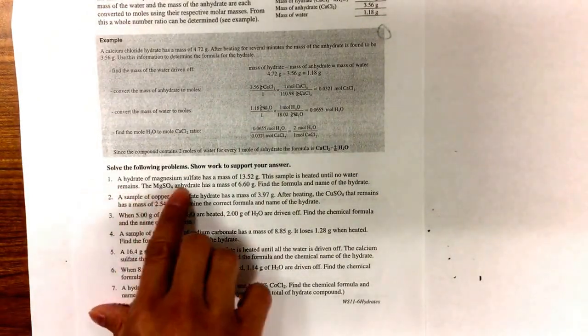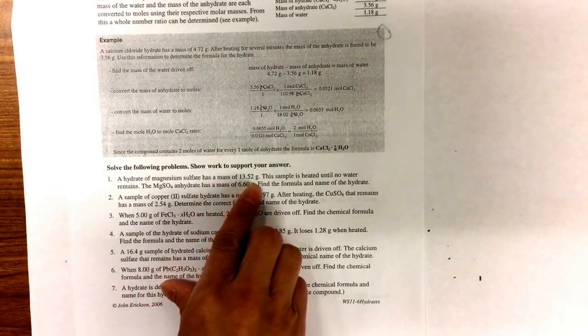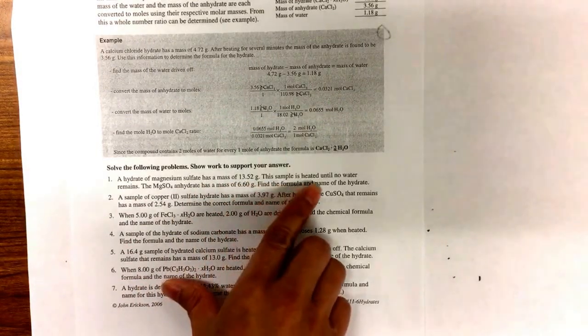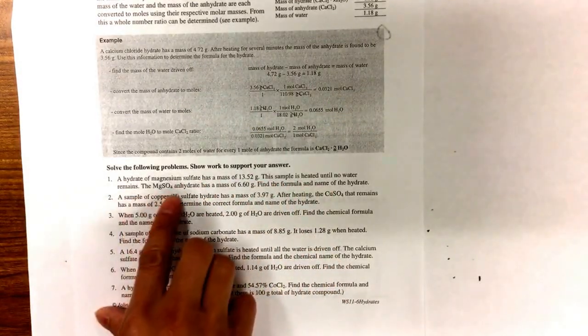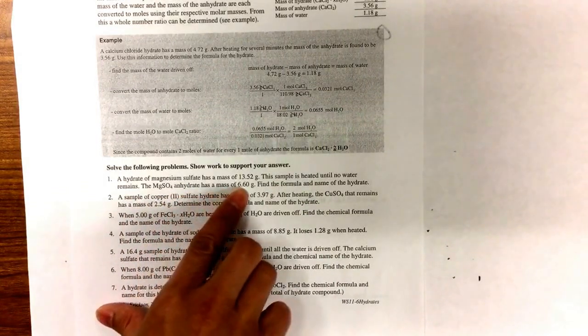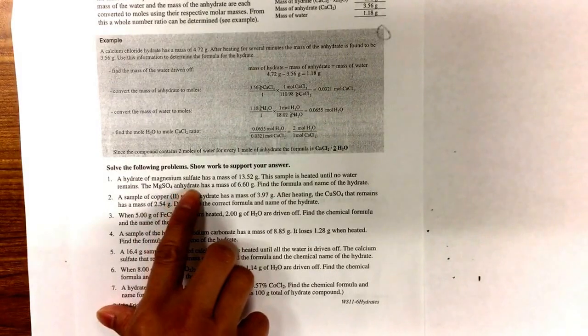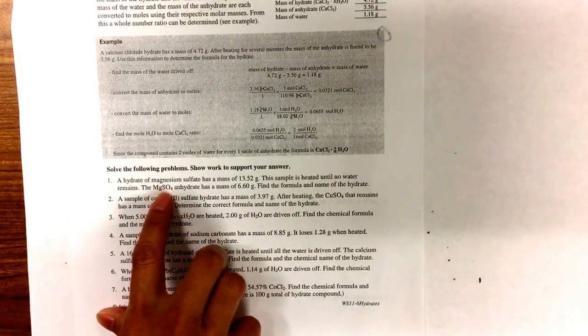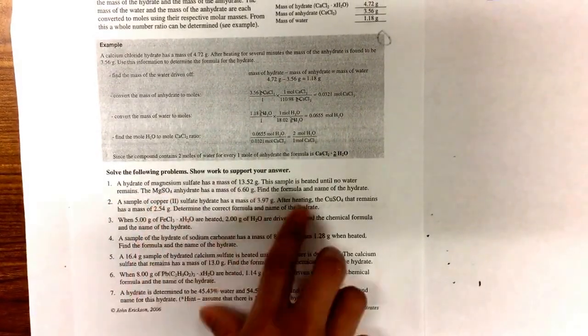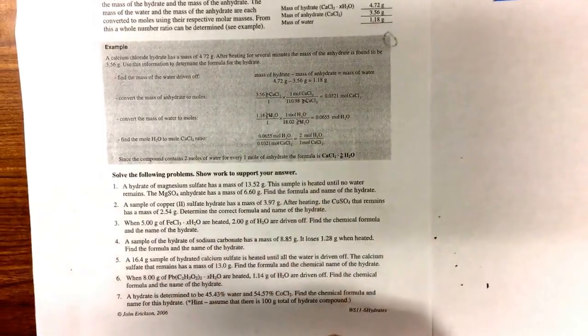It says a hydrate of magnesium sulfate has a mass of 13.52 grams. The sample is heated until no water remains. The magnesium anhydrate has a mass of 6.60 grams. So just note, anhydrate means without water, so it's just the salt or the ionic compound by itself. It says find the formula and name of the hydrate.